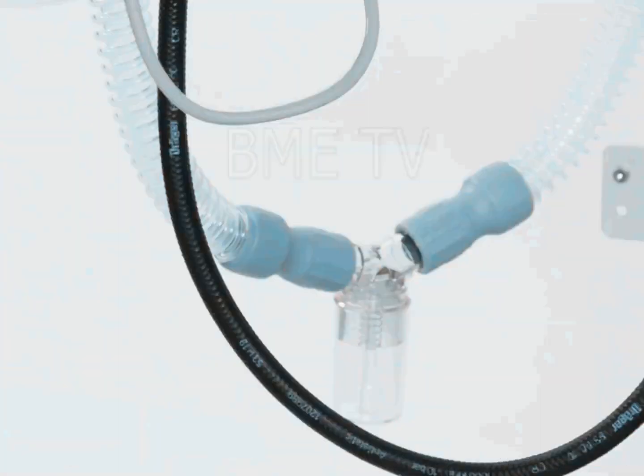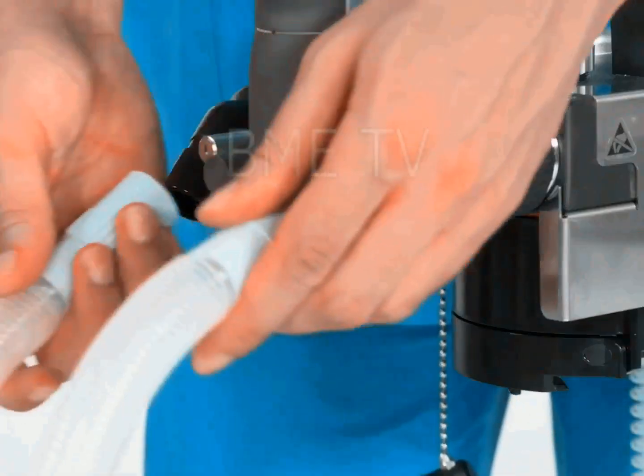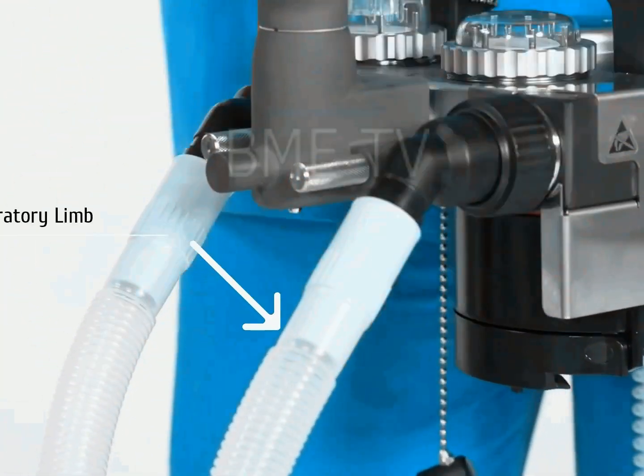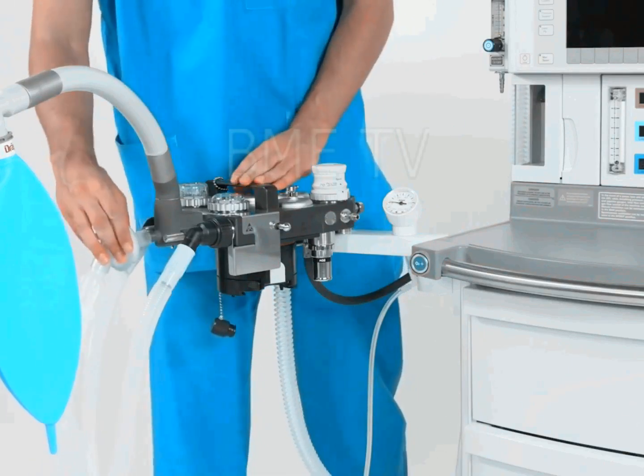And third is the inspiratory limb, which allows passage of fresh gas flow to the patient for inspiration. The expiratory limb allows passage of expired gas from the patient. Although tubing length varies depending on the system in use, the diameter is of standard size, 22 mm for adult and 18 mm for pediatric systems.